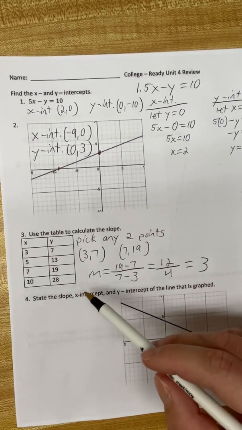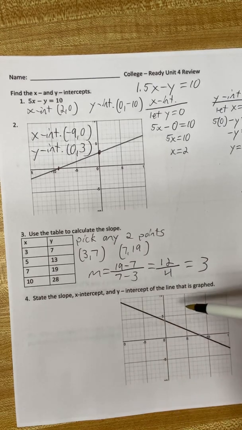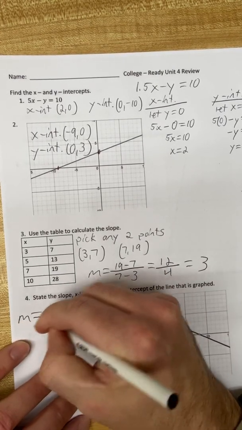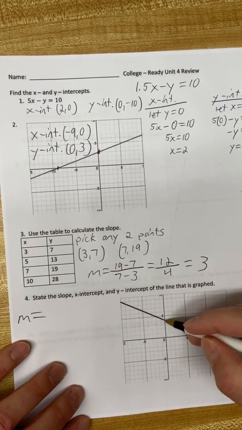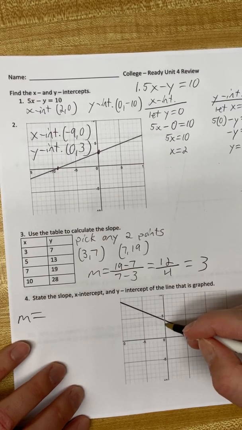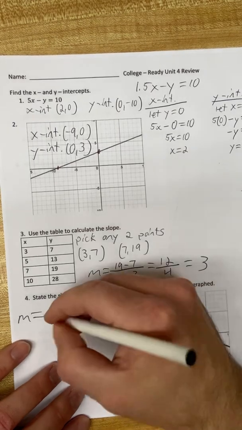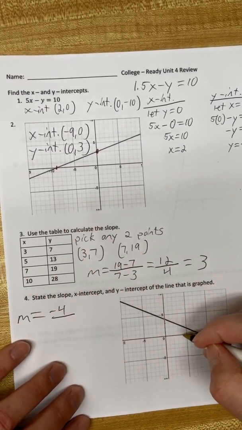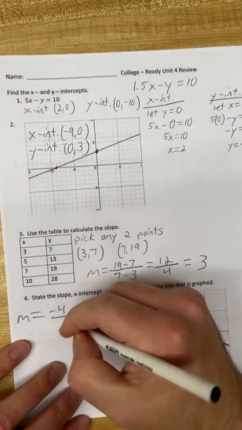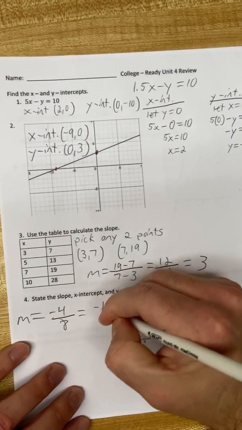All right, so we have to state the slope, the x-intercept, and the y-intercept. So my slope is going to be, I'm going down. If I want to just use these 2 points, the y and the x-intercept, I'm going down 1, 2, 3, 4. So down 4, right 1, 2, 3, 4, 5, 6, 7, 8. Just reduce that down to negative 1/2.